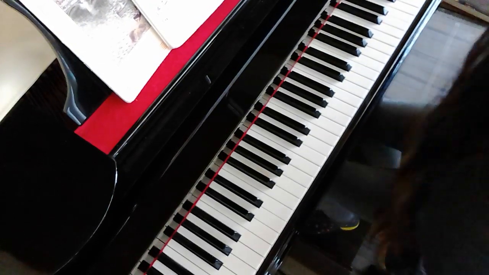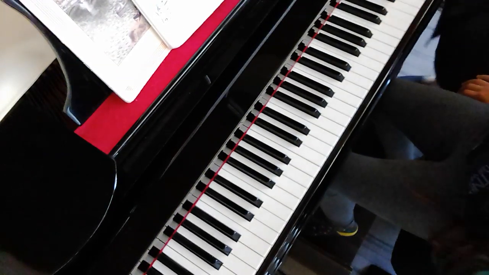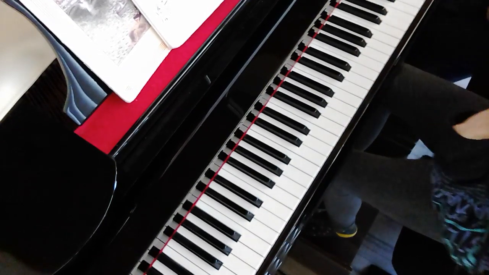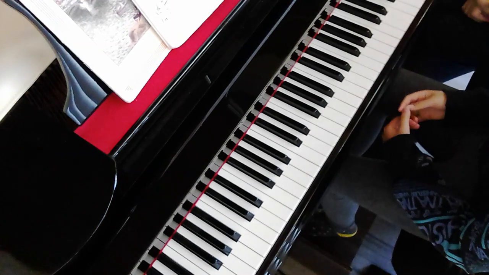Okay, this is Ava's lesson on April the 4th, and we're going to begin with the Minuet in A minor.